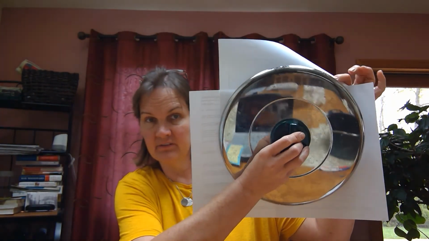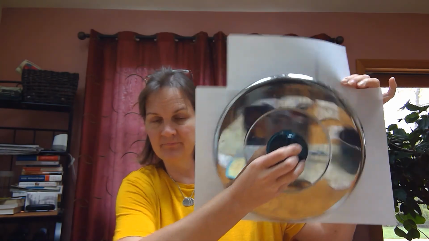There we go. I think that works. So I'm going to trace this now, this round shape right on there. And since this is representing my sun, I'm actually going to trace it with the red marker and then color it in.